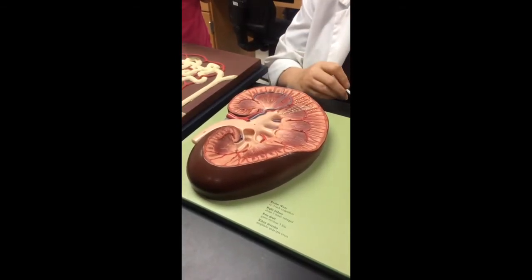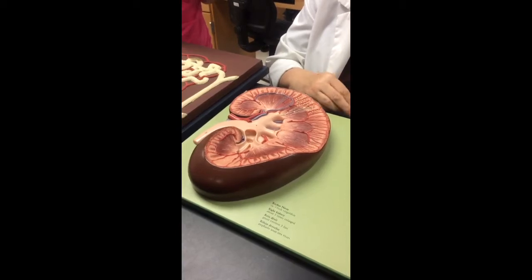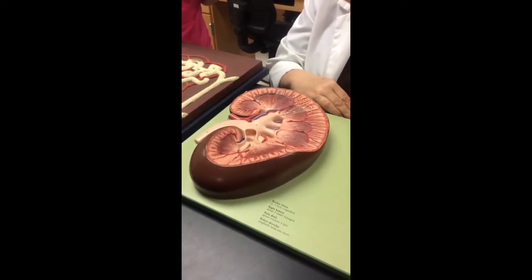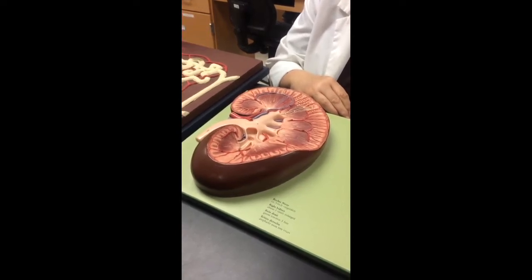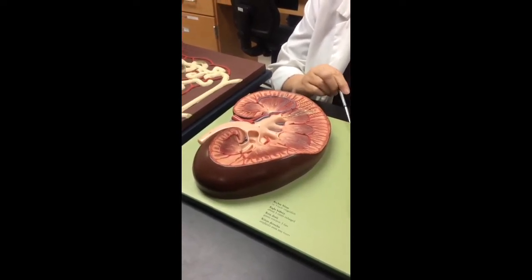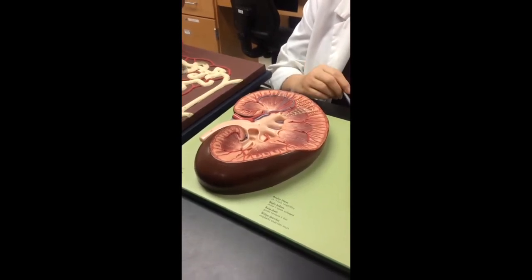And then cross off papillary duct. I could flag it on this model, but I won't, because I won't flag it on anything else anyway. Okay, so the renal papilla, cross off.